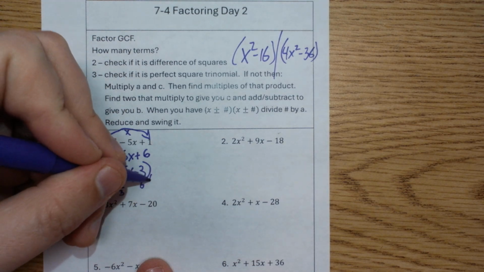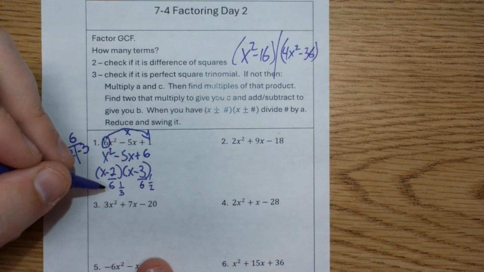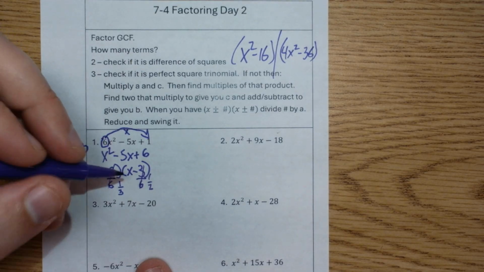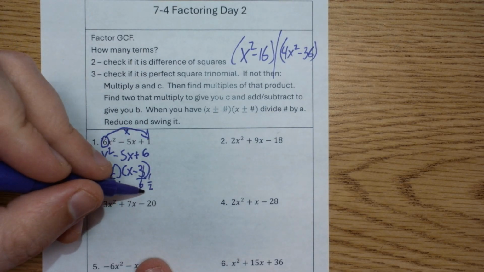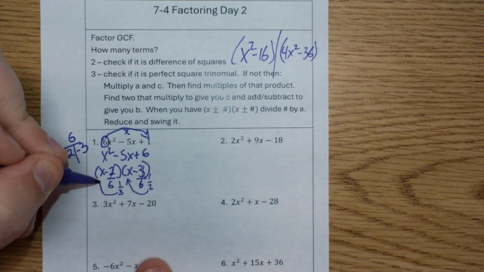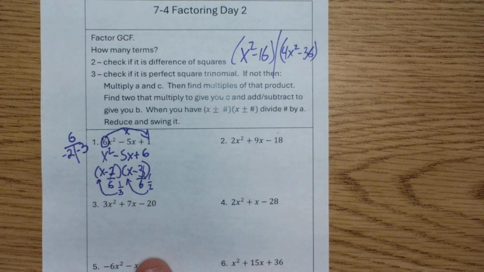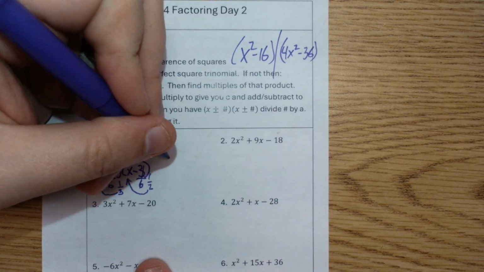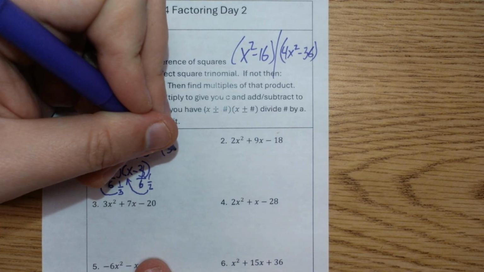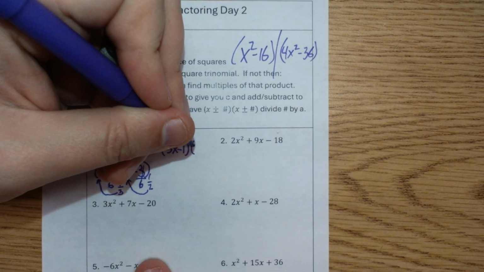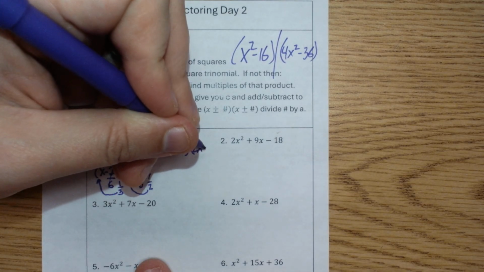Instead of 3/6, that'll become 1/2. And with that, I will take the denominators now and move them up in front of the x. So what I end up with at the end of all this is 3x minus 1 times 2x minus 1.